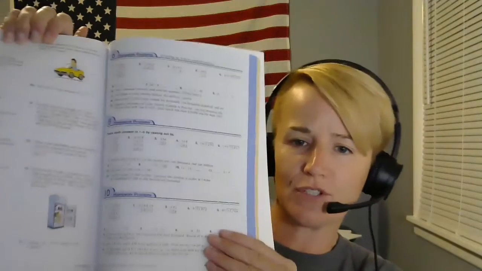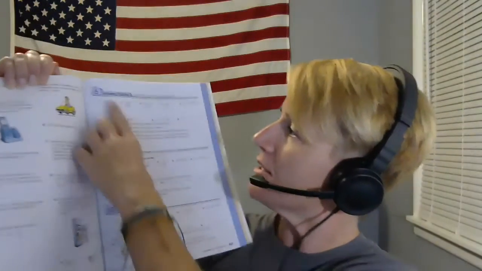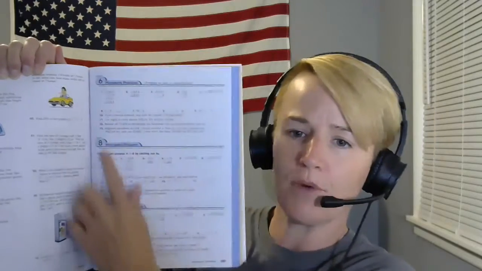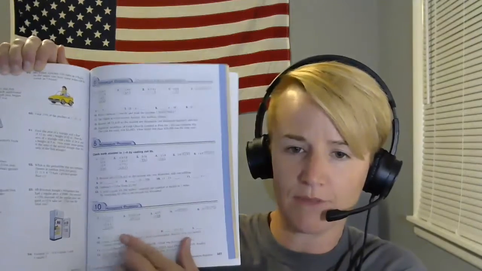At the end of the book, you'll notice there's some colored pages, some blue pages, some yellowish pages, and some green pages. If you flip to page 357, you'll see the first blue page, and you'll notice that it says lesson 6 homework problems, lesson 8 homework problems, and lesson 10 homework problems. Well, these are problems that you should be able to do after lesson 6, after lesson 8, and after lesson 10.